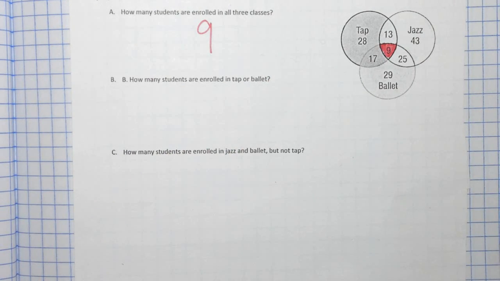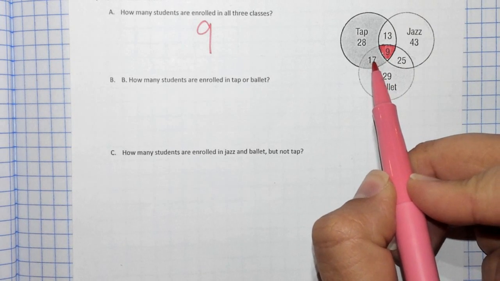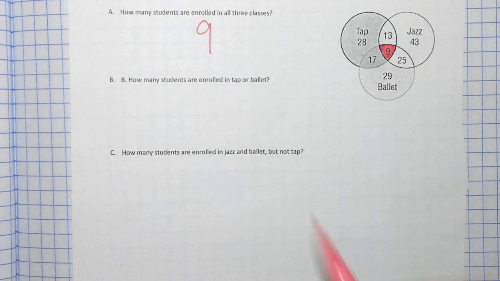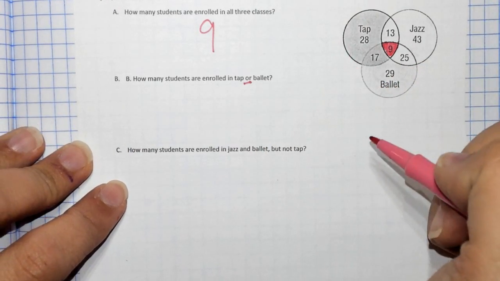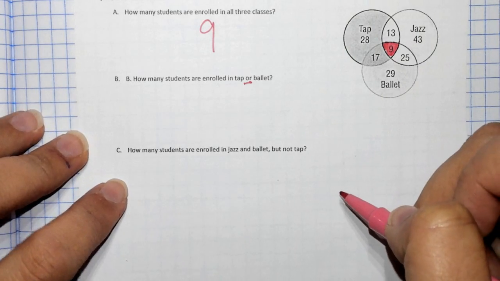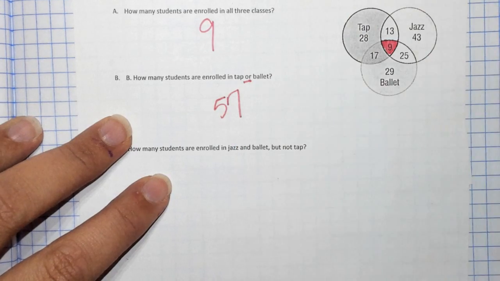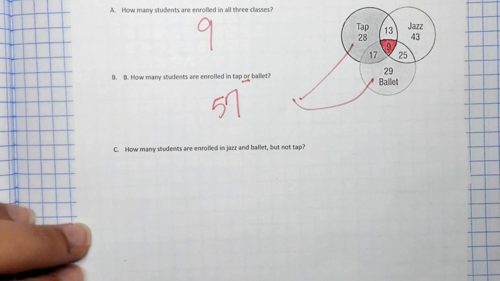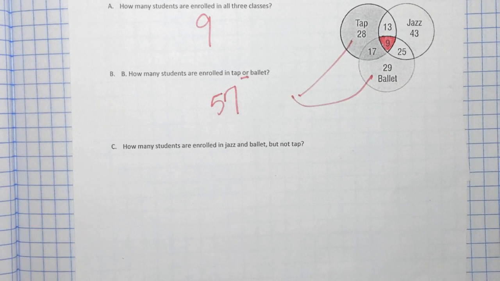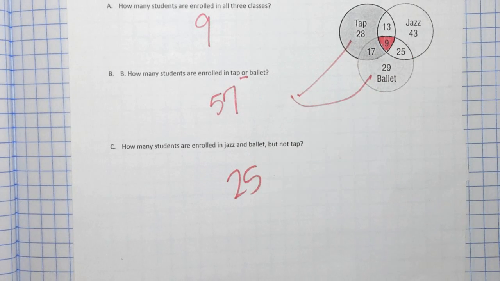28 or 29. 17. No, that's tap and. And is where they overlap. So tap or ballet. That means one or the other. 28 or 29, and we add it together and we get 57. So for that one, you take this one and you take this one. Add them together. All right, how many students are enrolled in jazz and ballet, but not tap? 25. That's it. That's all you got to do.